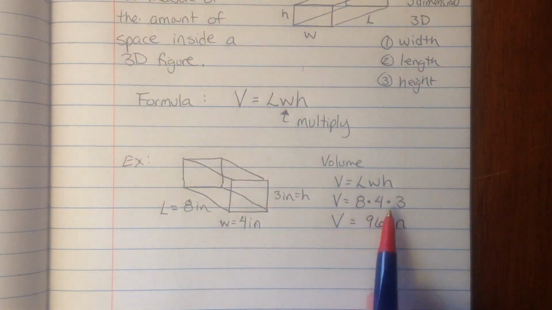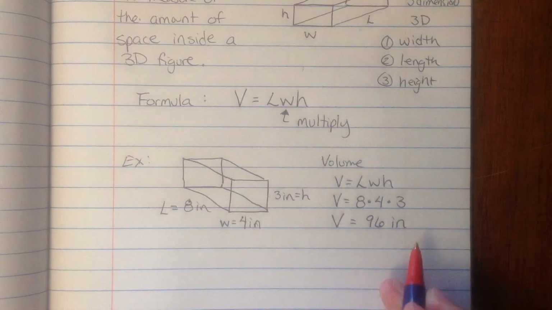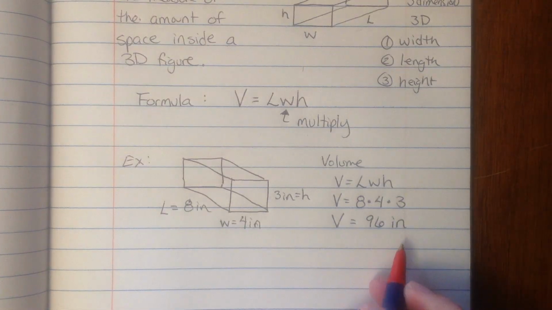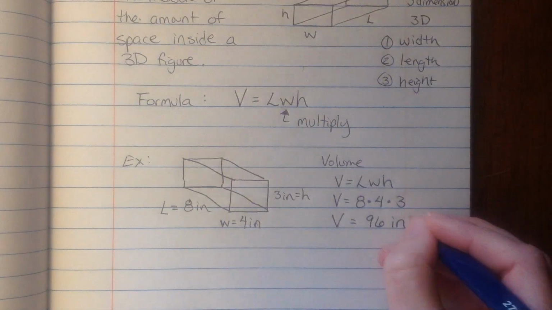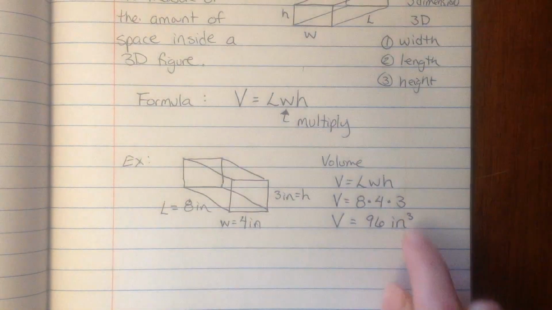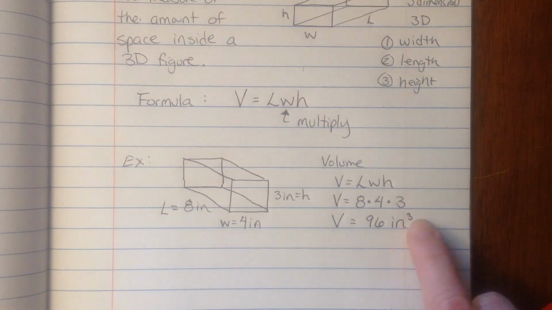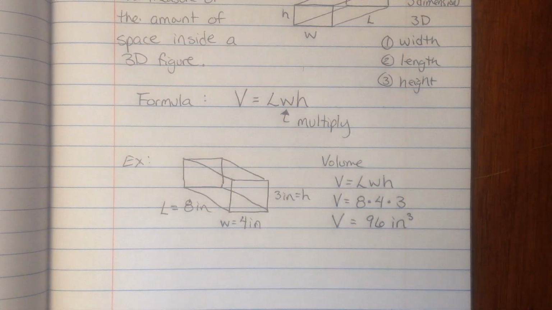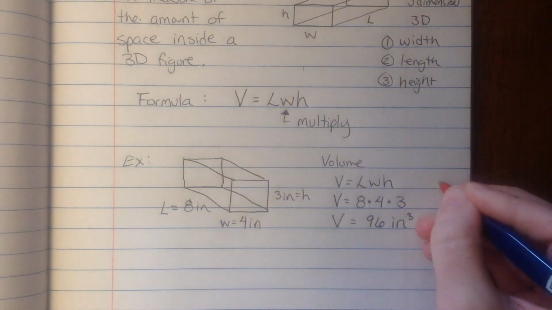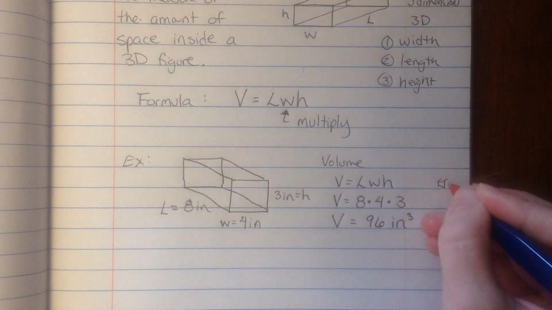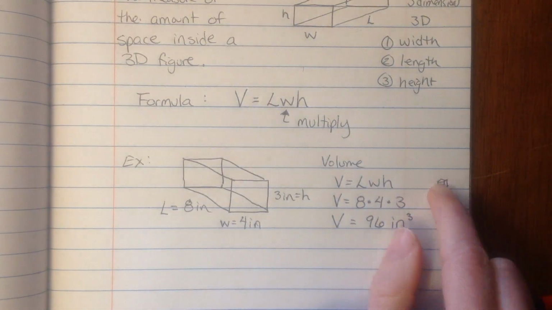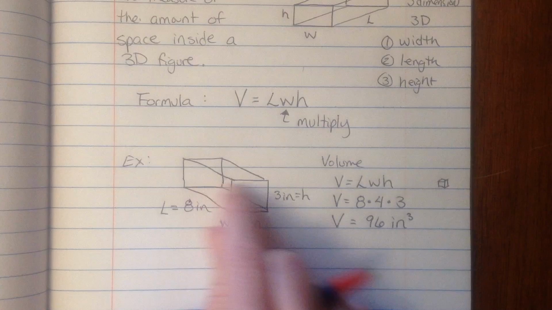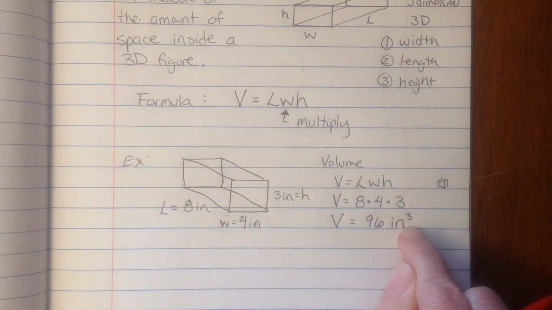Now, because we're multiplying 3 of these numbers together, remember we used to say that area was squared, so we're going to introduce a new concept here. Volume is actually going to be cubed. You're going to have a 3 floating up in the air above your units because we're multiplying 3 together. That actually indicates that we could take teeny tiny little cubes. If you think about what a teeny tiny little cube would look like, how many of these little cubes could you fill up this box with? And so that's where we get that cube.